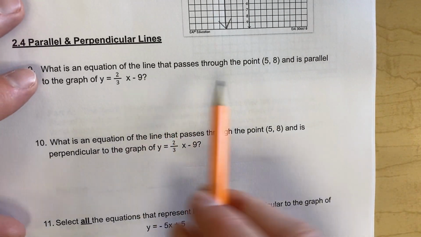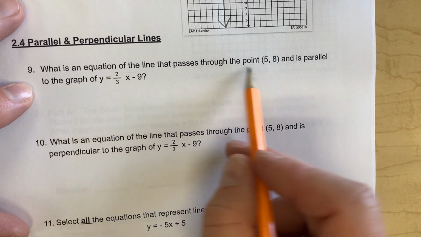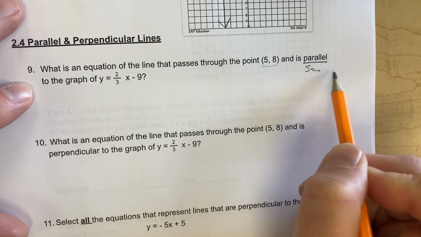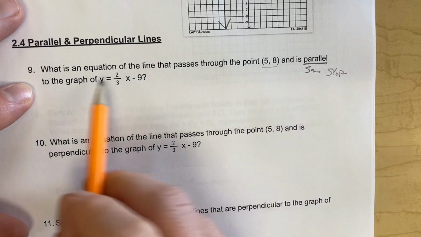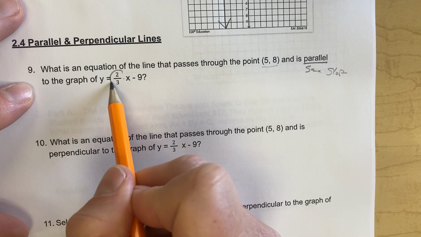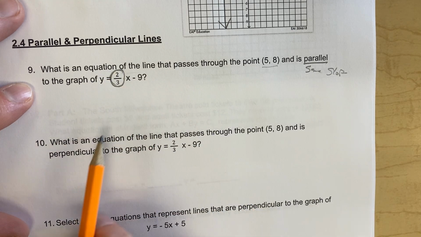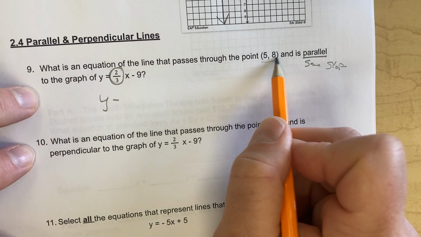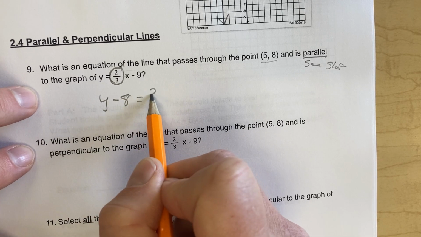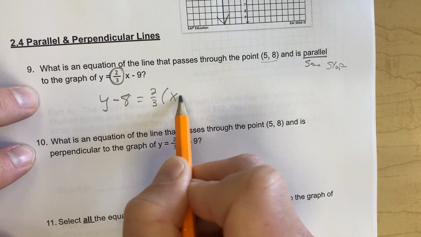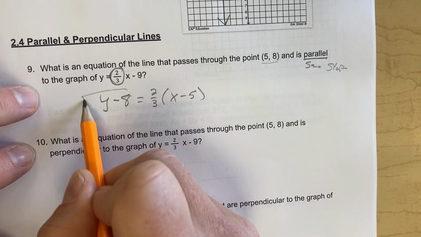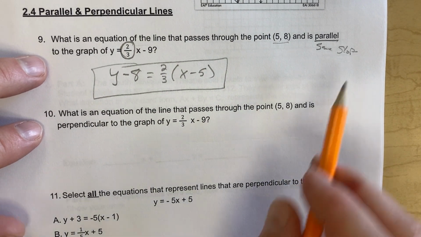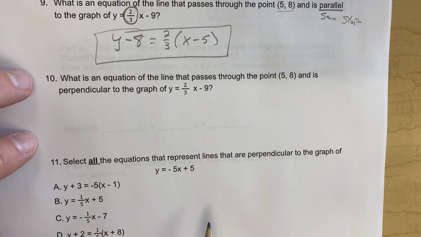All right, parallel, perpendicular. It says, what's the equation of the line that goes through this and is parallel? Parallel, again, means we have the same slope. So if I'm parallel to this, it means I have the same slope as this. It means our slope is 2/3 as well. So we're going to go y minus 8 equals 2/3 times x minus 5. And that's it. We just have to understand what to do with that slope.